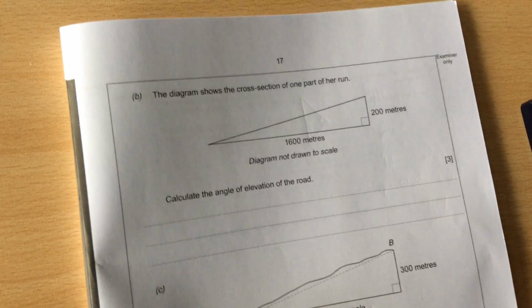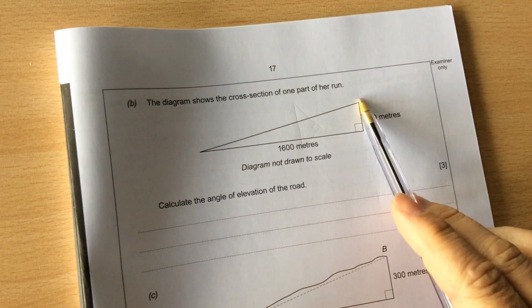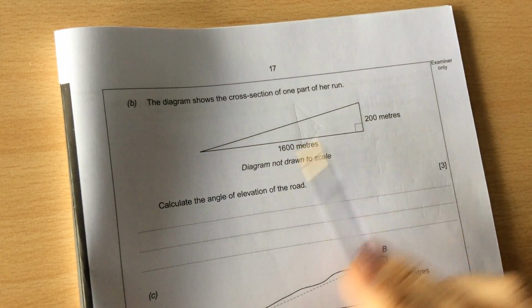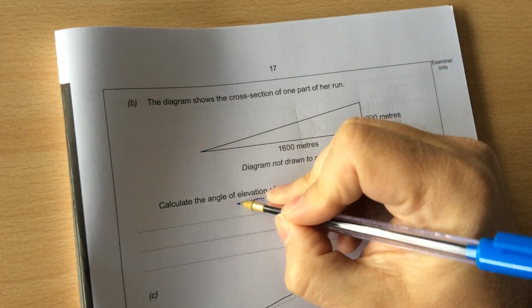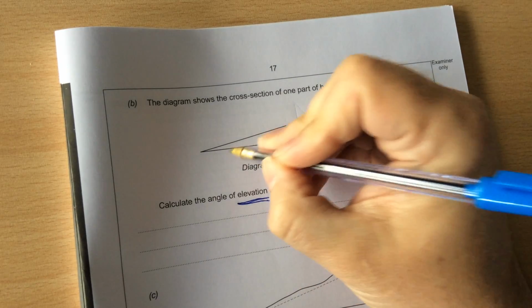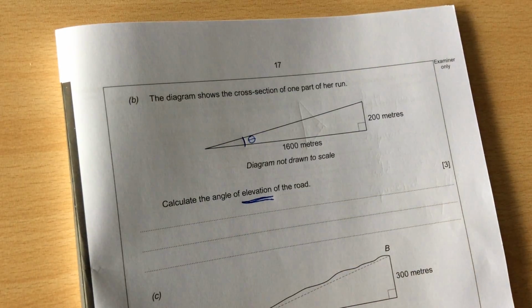Part B. The diagram shows a cross-section of one part of her run. So that's the hill she's running up, and that's the cross-section of the hill. Calculate the angle of elevation. Elevation, to elevate, means to go up. The angle of elevation is the angle you look up. So I'm finding this angle in here.